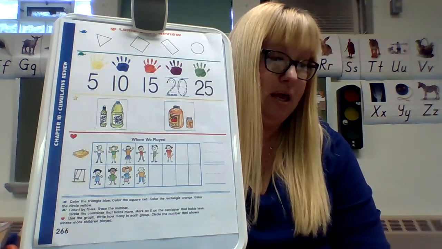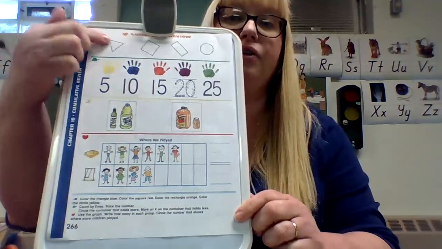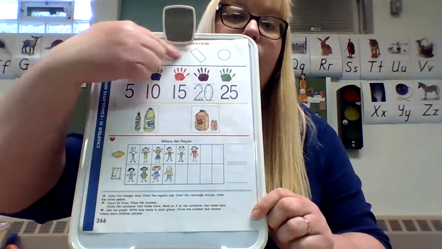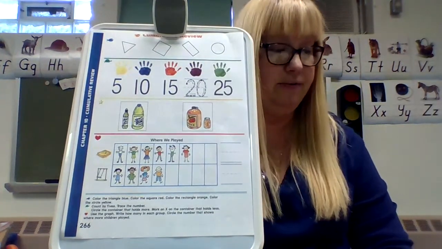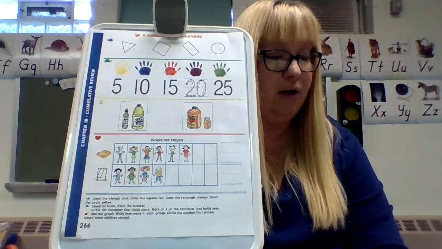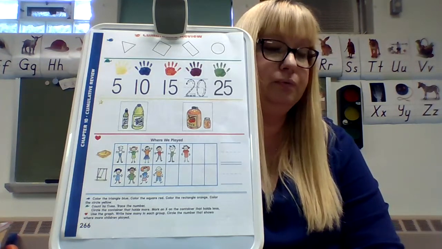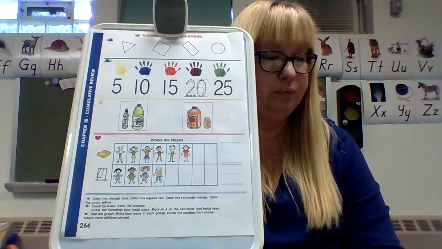Okay. All right, so listen carefully. We're on blue whale. So see all these shapes up here? You're going to be coloring them all something different. So listen carefully. Color the triangle blue.